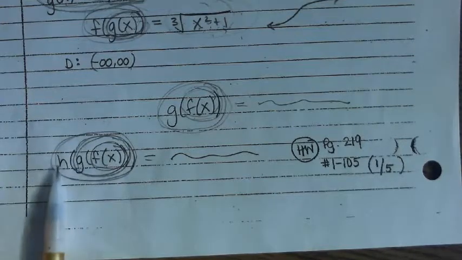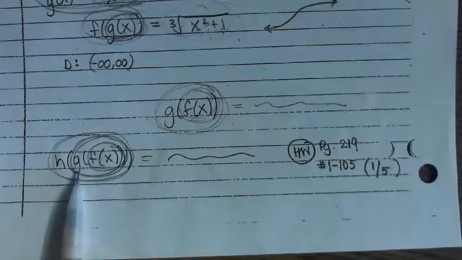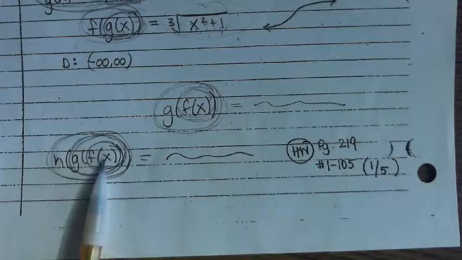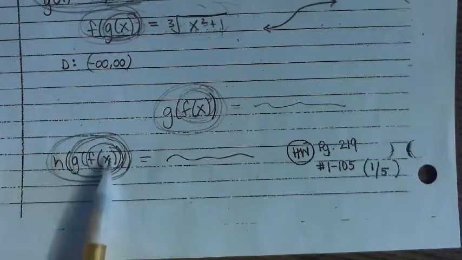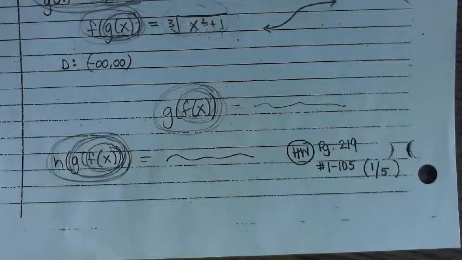The domain of h of x in isolation isn't going to matter. The domain of g of x in isolation isn't going to matter. Only the domain of f of x matters, along with g of f of x, and then with h of g of f of x, whatever that ends up being. And you want the intersection of all three of those. Is that clear?